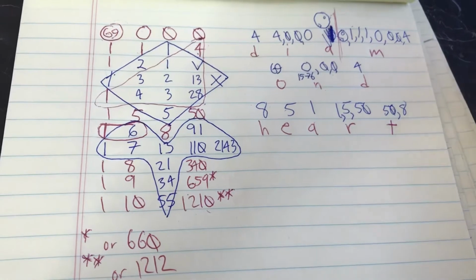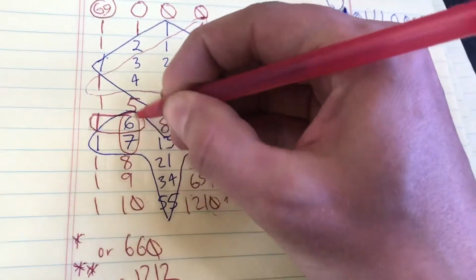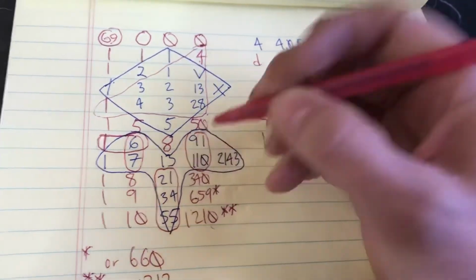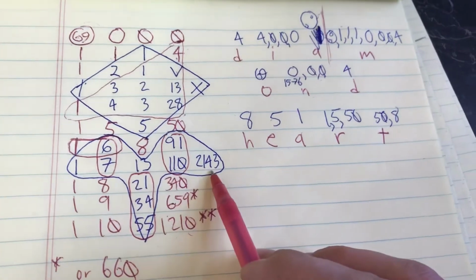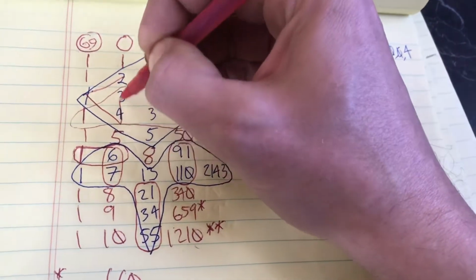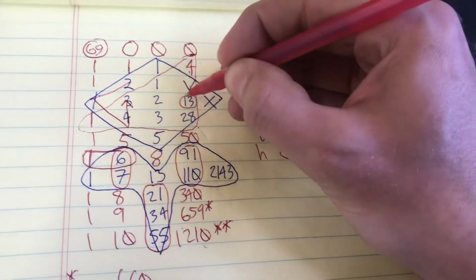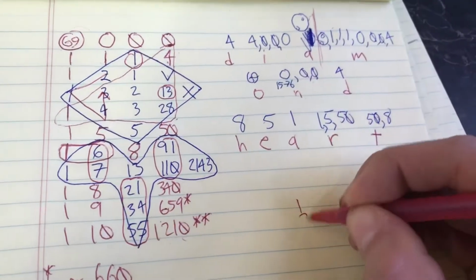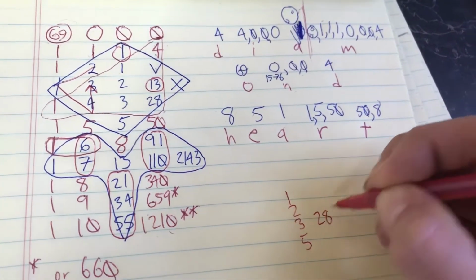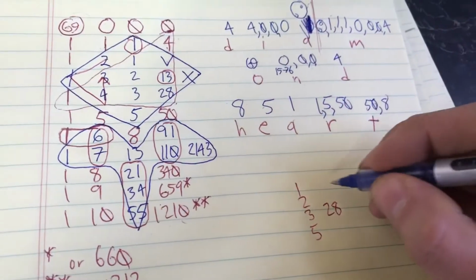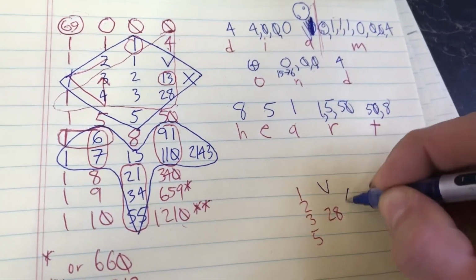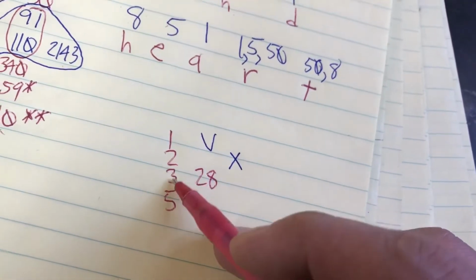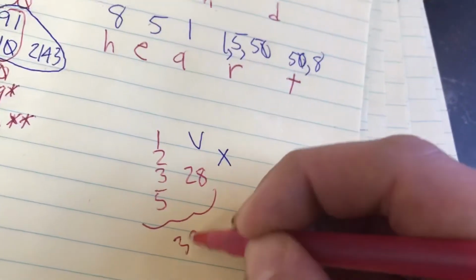So, in the cipher, these bubbles would be used. And the bubbles that are not used are 113 and 2143. Well, I have a 2143 right here. I have a 13 right here, and I have a 1 right here. So the only numbers that are not used here are 1, 2, 3, 5 with a 28. And we have a different type of number, a V, and an X. So when I look at these guys, if that's 28, 29, 30, 38, 39. So these sum to 39.